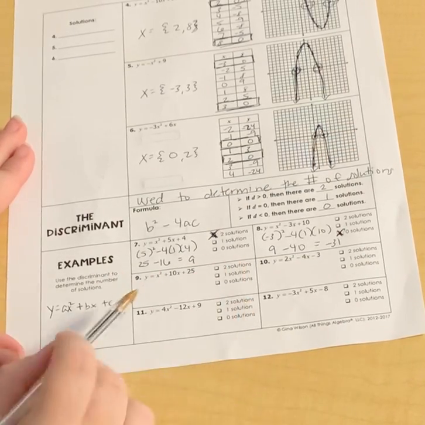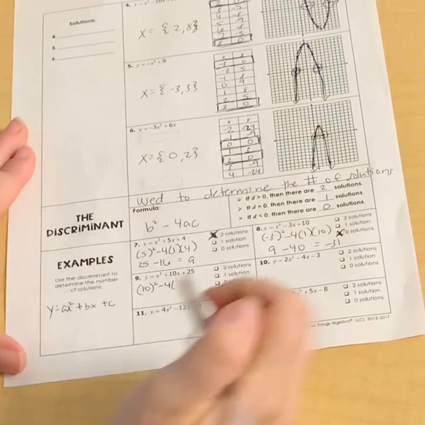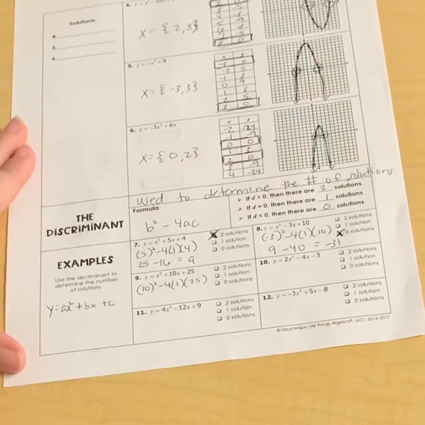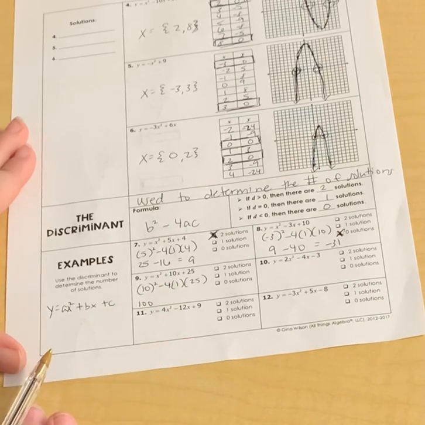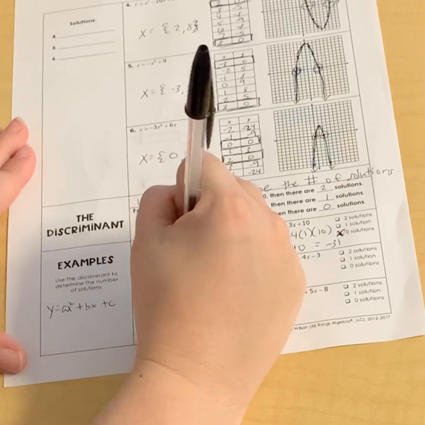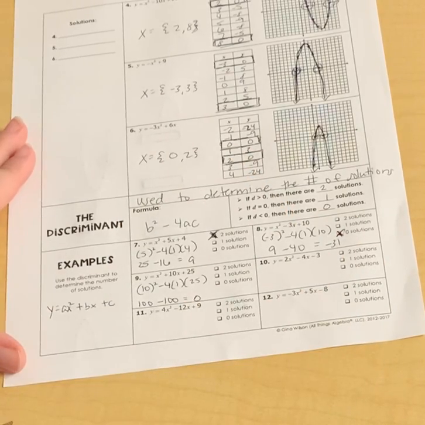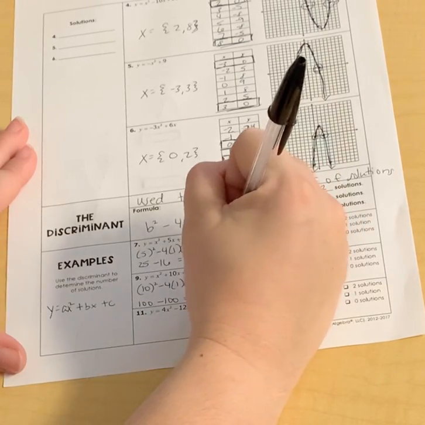So on the next one, our B is 10. So 10 squared minus 4 times our A is 1 and our C is 25. 10 squared is 100. -4 times 1 is -4. -4 times 25 is -100. 100 minus 100 is 0. So the discriminant is 0. Okay, 0 equals 0. That means it's going to be 1 solution.